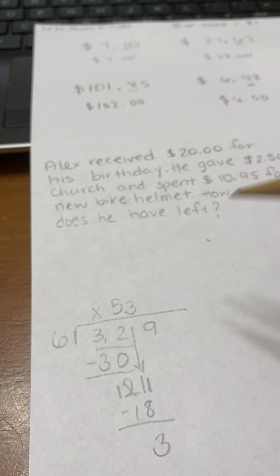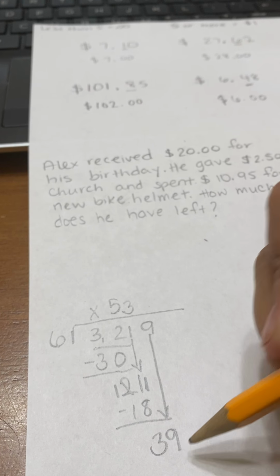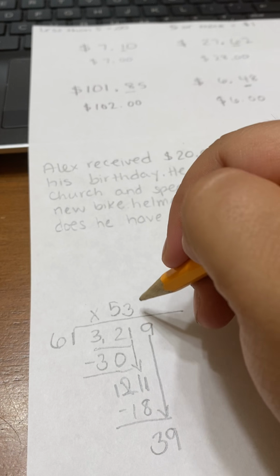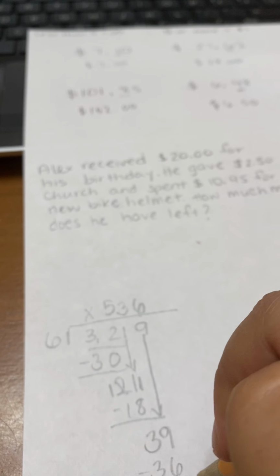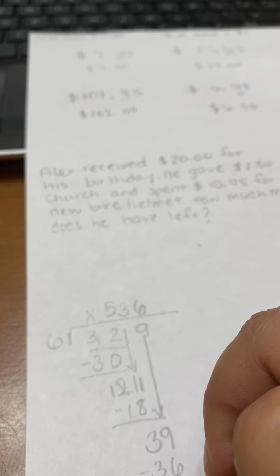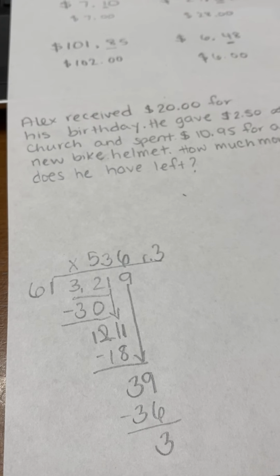3 is smaller than 6, so I have to bring down my next number. 6 times what is close to 39? My answer is 6, because 6 times 6 is 36. 9 minus 6, 3. My remainder is 3.